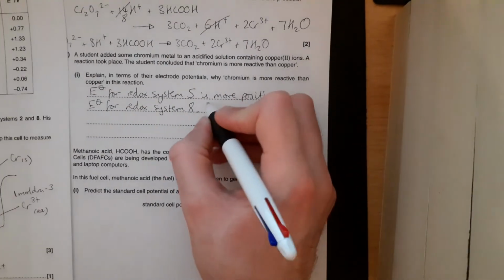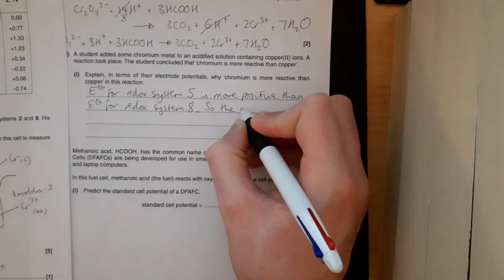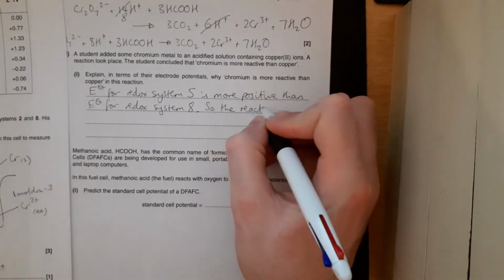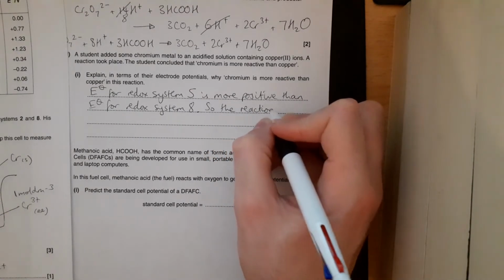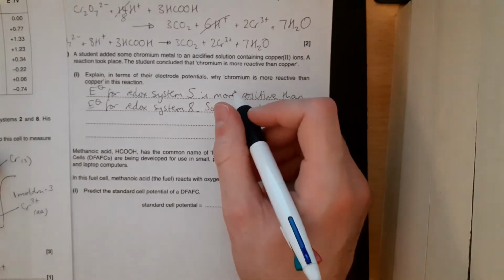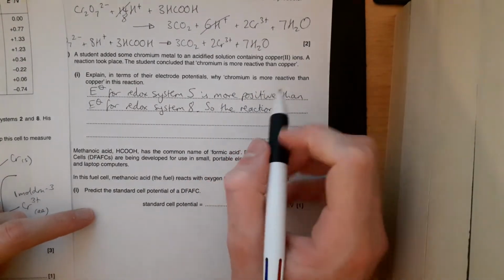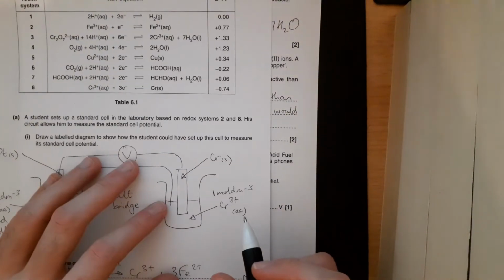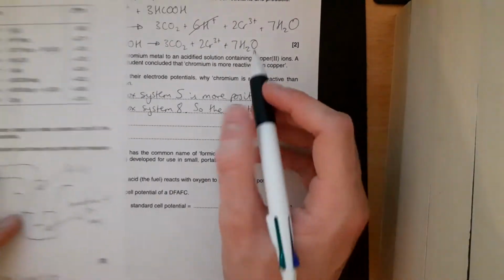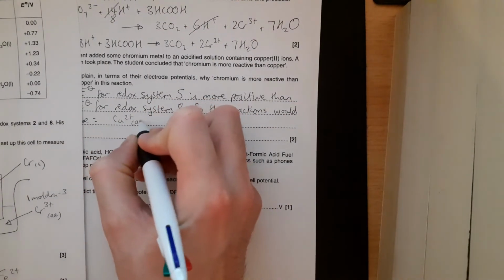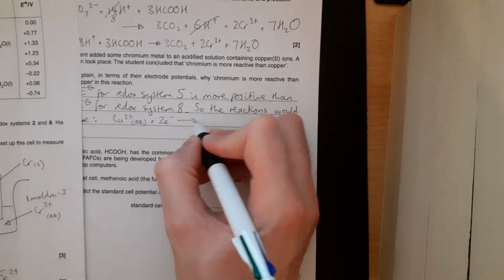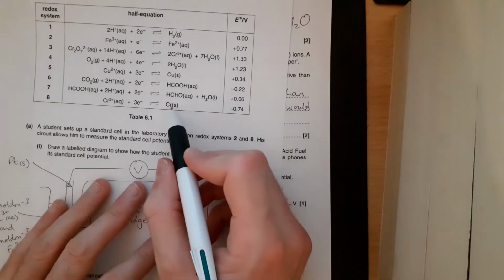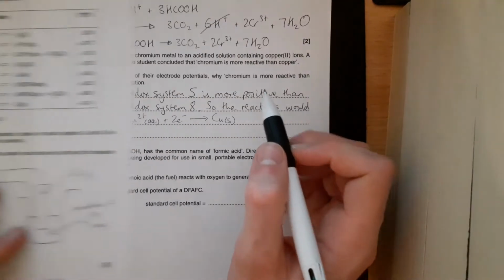So what would happen? So the reactions, I would perhaps just write this all as one equation. Now let's do it as two separate ones, just so we know what's happening with each equilibrium. So the reactions would be the copper would react from left to right, so that would be Cu2+ plus 2 electrons going to the copper as the solid, so the copper would be displaced as a solid, and the chromium would be the chromium solid going to Cr3+ and losing 3 electrons.